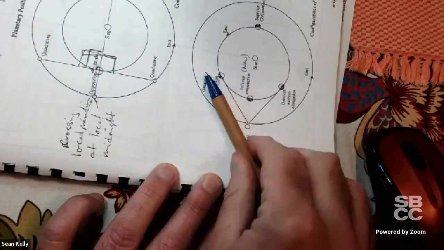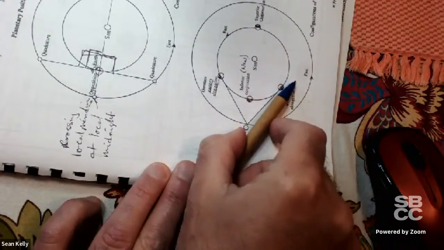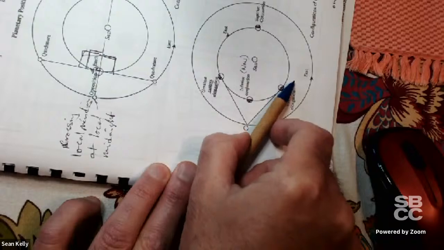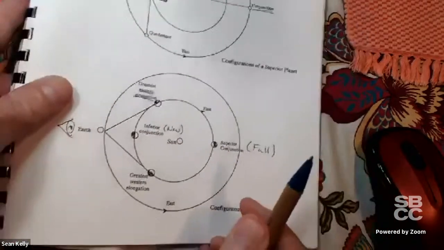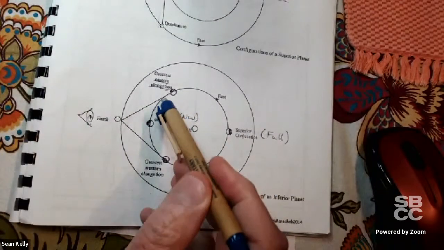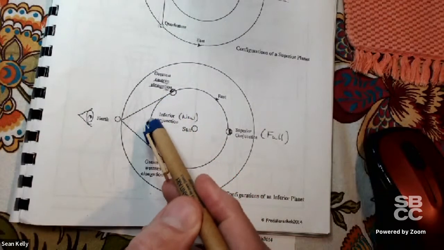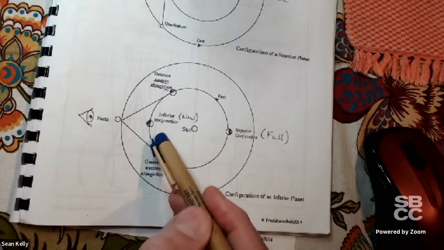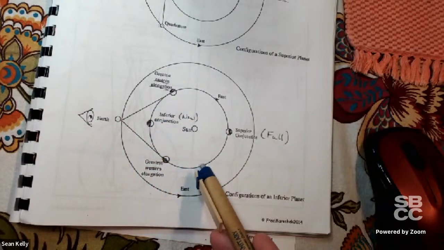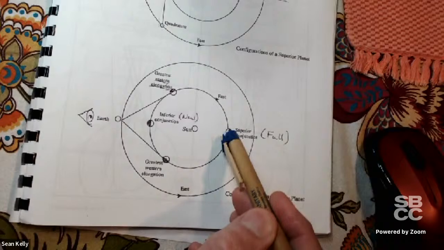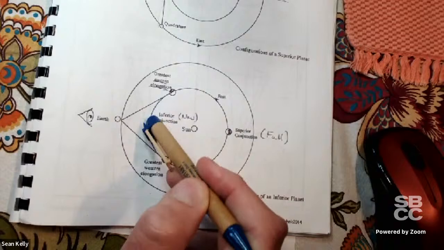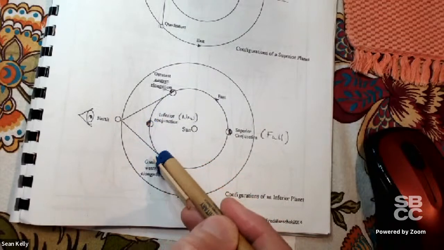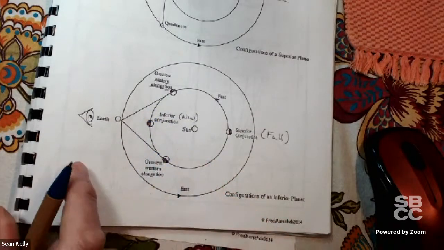But if you look at the planet here, you can see that it's actually to the right of the sun or to the west of the sun, and that's called a western elongation. So as you watch Mercury or Venus go around the sun, they're going to switch places, right? So this is western elongation, and then we have conjunction, superior conjunction, and then we have eastern elongation this whole time, and then we have inferior conjunction, and then back and forth.